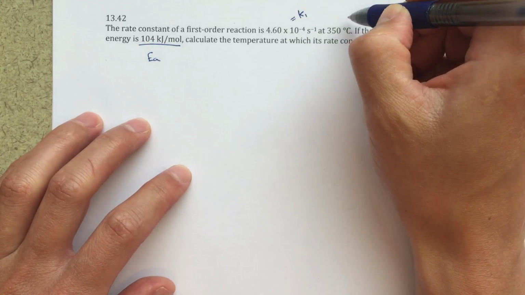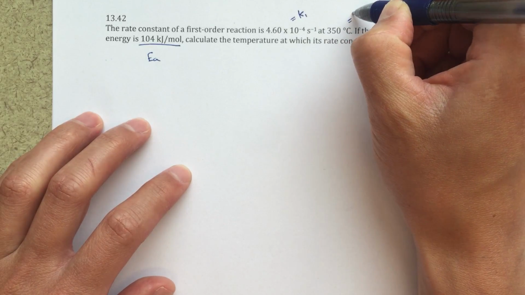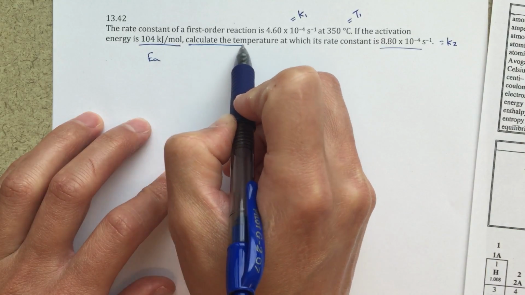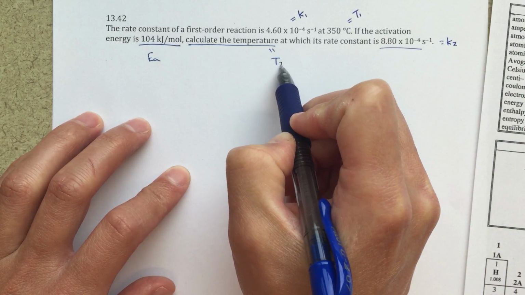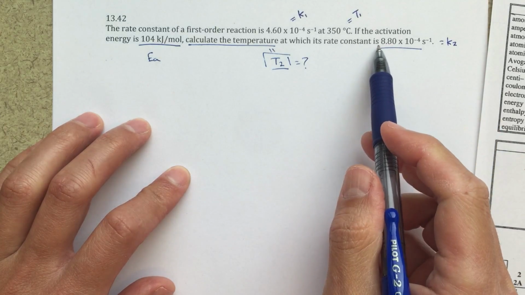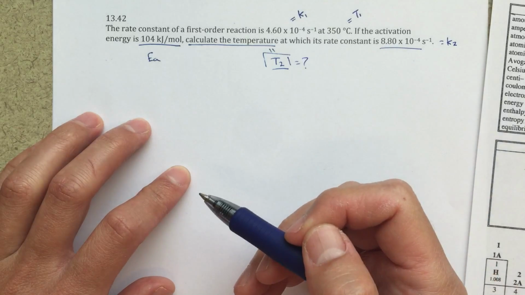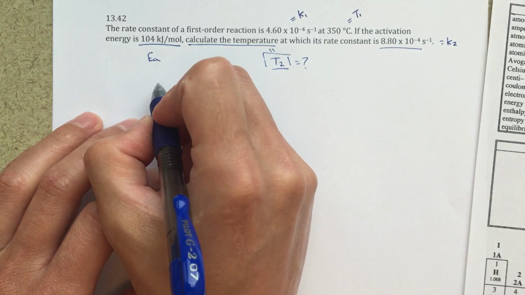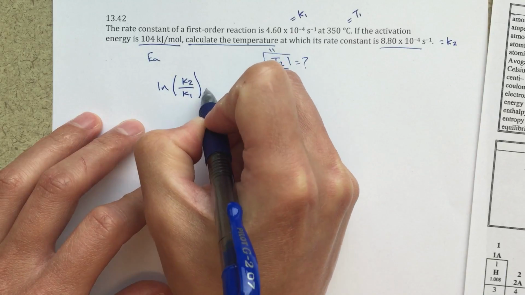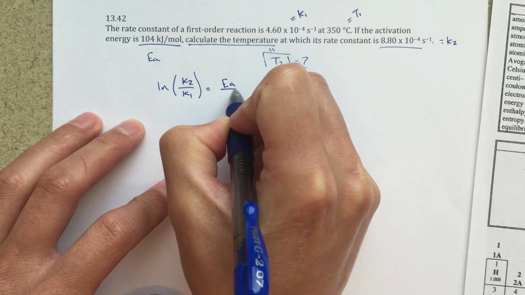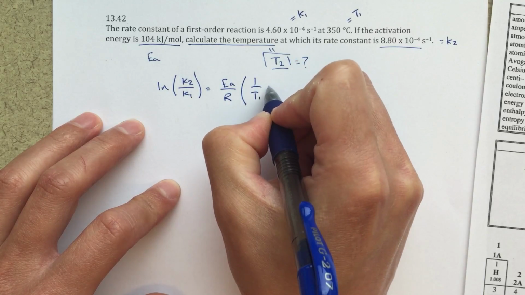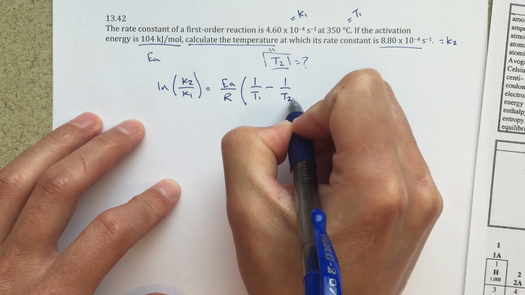temperatures as well. So I see this 350 degrees, we're going to call that T1. And then we're looking for a temperature, calculate the temperature, so we'll call this T2, that's what we're looking for. So let's go ahead and write out this equation. It's the natural log of K2 over K1 equals the activation energy over R. We'll talk about that R in just a second. 1 over T1 minus 1 over T2.